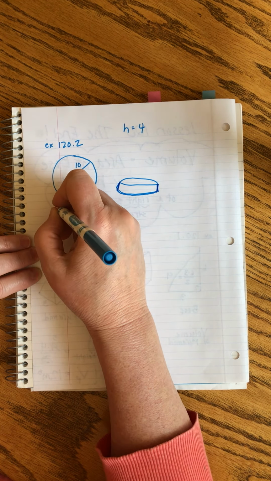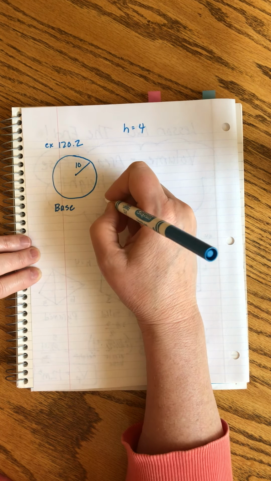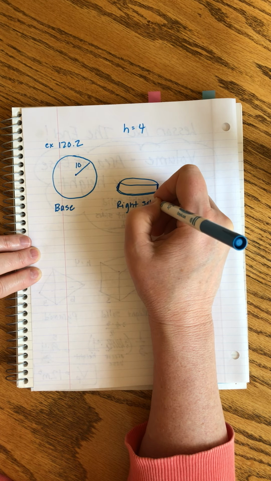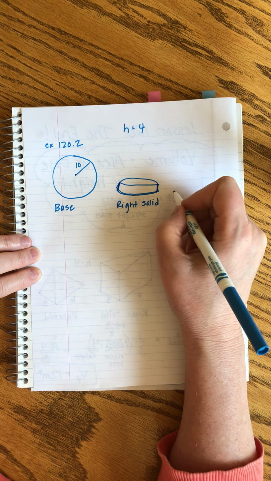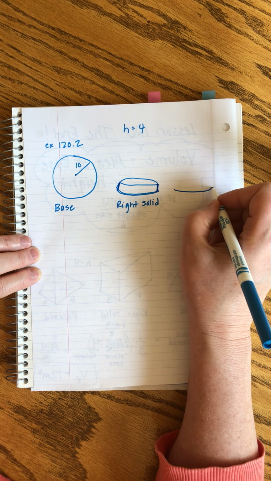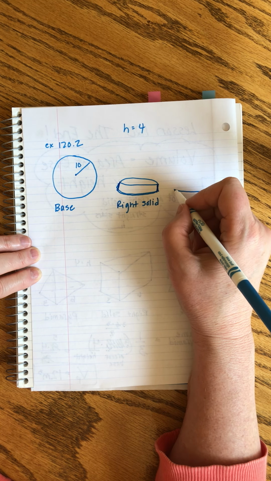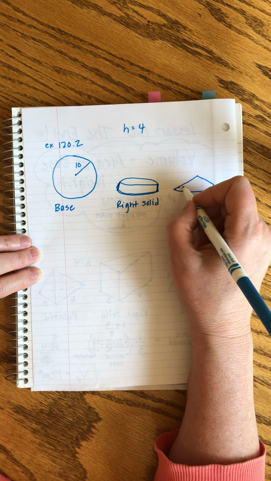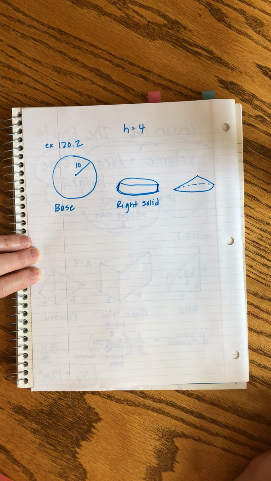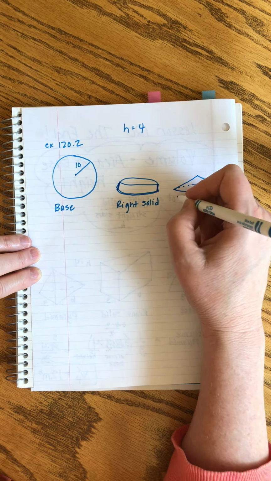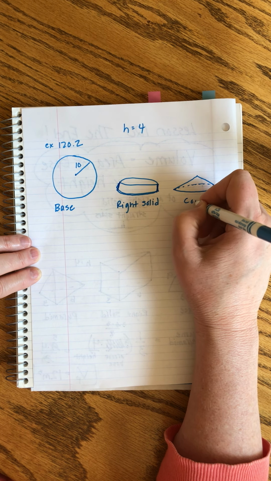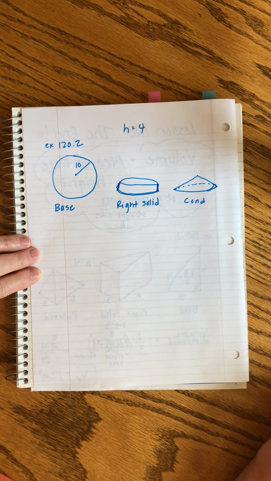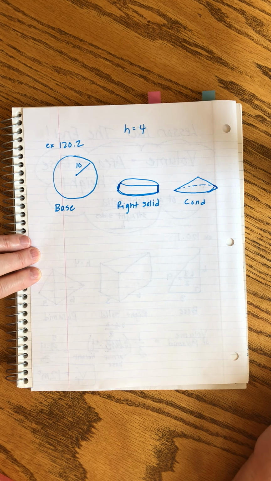So this is the base. This is the right solid. But we are going to take that tablet and we're going to carve it into a cone shape. So it's sort of like that. Okay? And this is the cone. It's kind of a flat cone. There. Looks a little better. The pictures in the book are more perfect if you want to look at those.